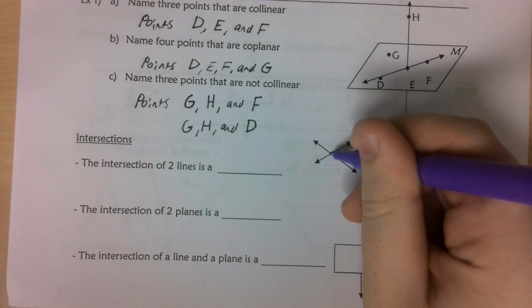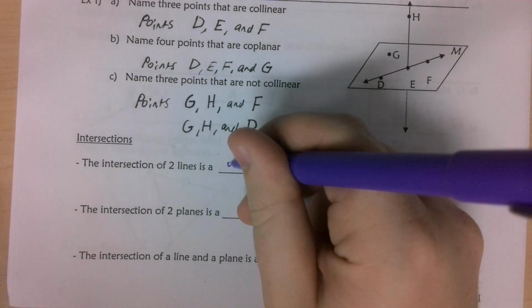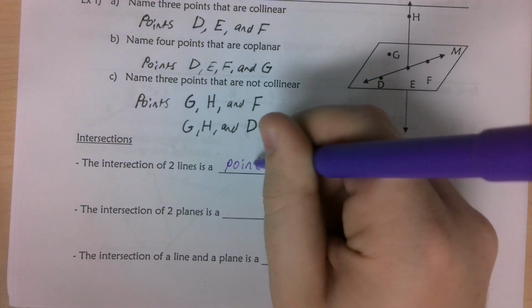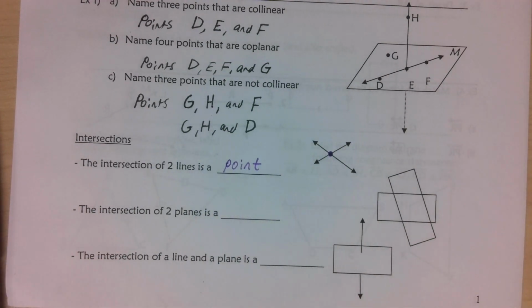Well, when these 2 lines cross, they cross at a single place. What do we call a single place like that? It's a point. It's something that has no dimension. It's just a place where they cross.